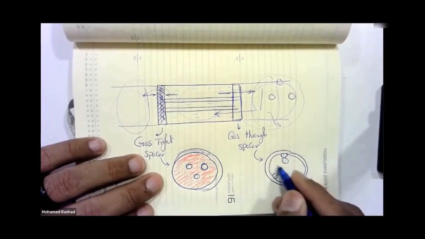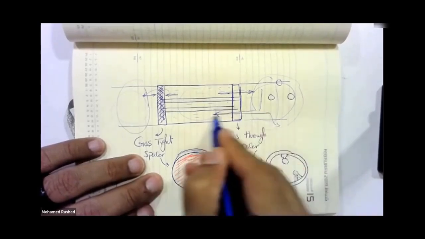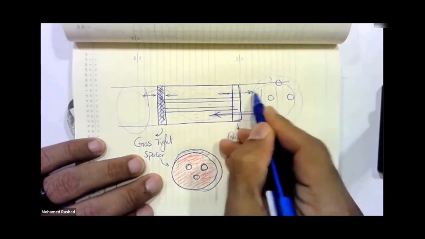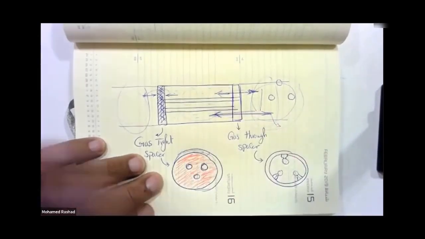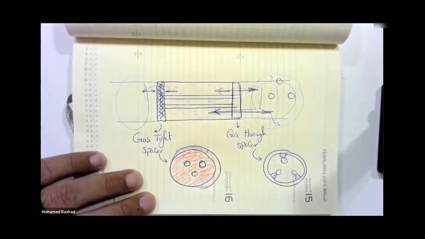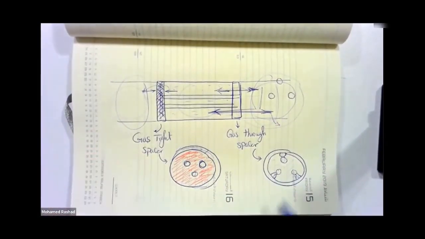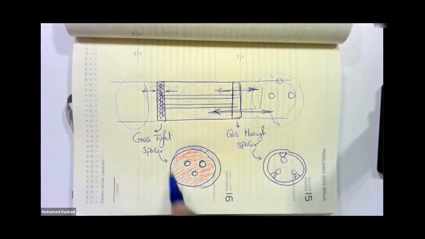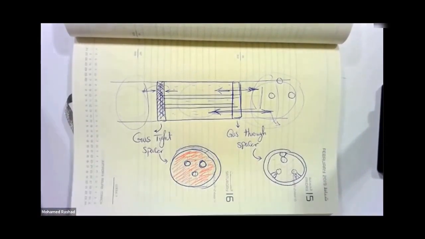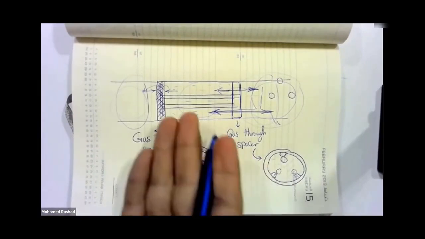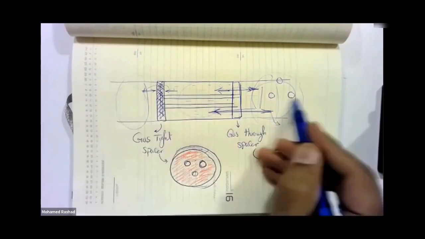The area between them becomes a space, allowing the gas to move from this compartment to that compartment. Of course, I was not allowed to take pictures in the factory, so I'm sketching for you what I saw. So follow along, engineers. This means gas-through spacer, and this means gas-tight spacer. The spacer itself acts as a support to hold the bus bar, which can be 5, 10, 15, and so on in length.